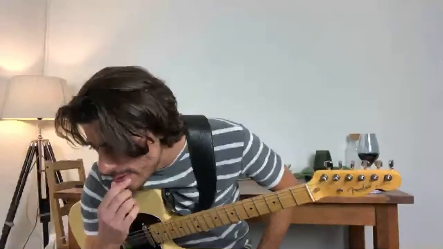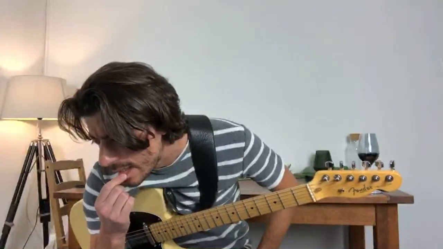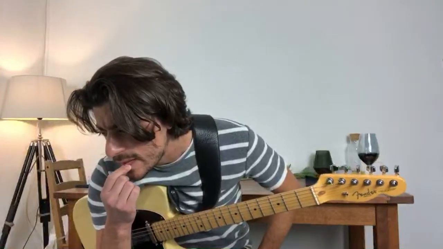Are you thinking of note names in the key when playing? Am I thinking of the note names in the key? Well, it depends. A lot of times, in lead playing, I'm hearing the sounds in my head and then putting them out on the guitar, or at least a rough idea of the sounds in my head.